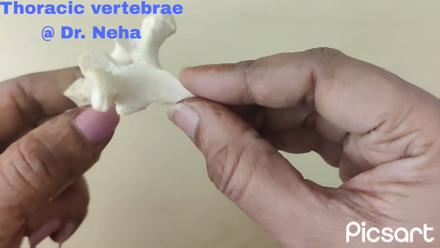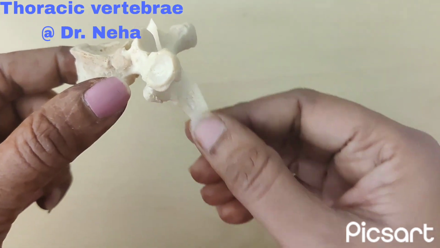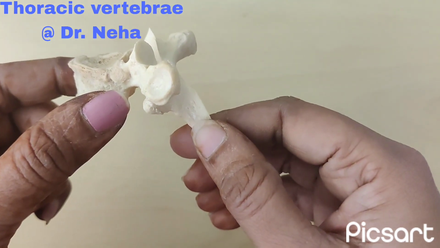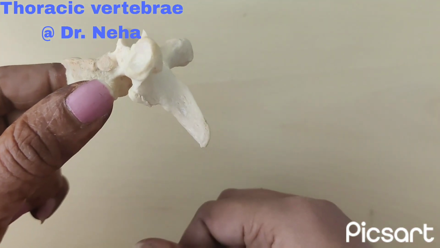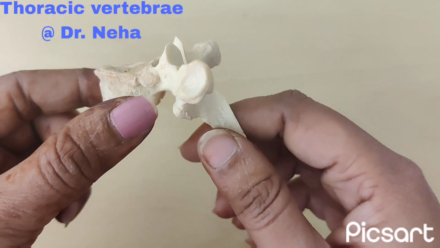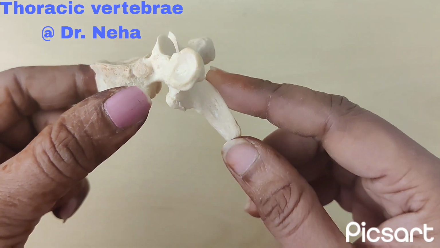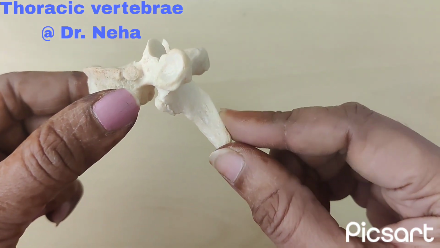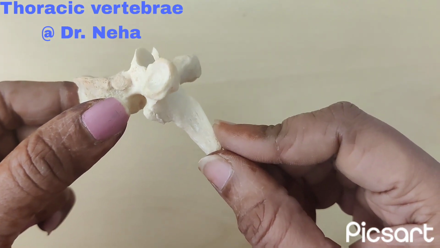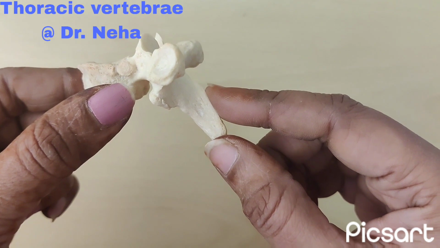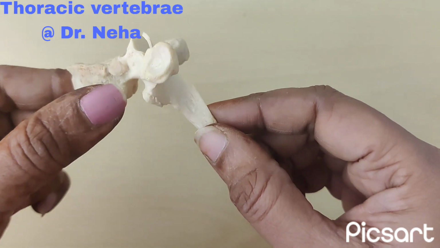Then we have the spine. This is the spinous process. This is long, it is directed downwards and backwards. As we can see the direction of this spinous process. The 5th to 9th spines are longest and more vertical and they overlap each other. The upper and the lower spines are less oblique in direction.